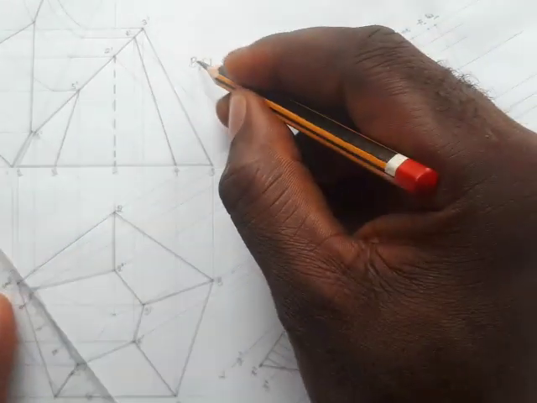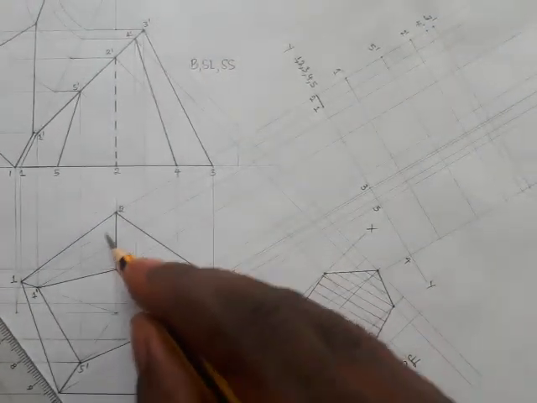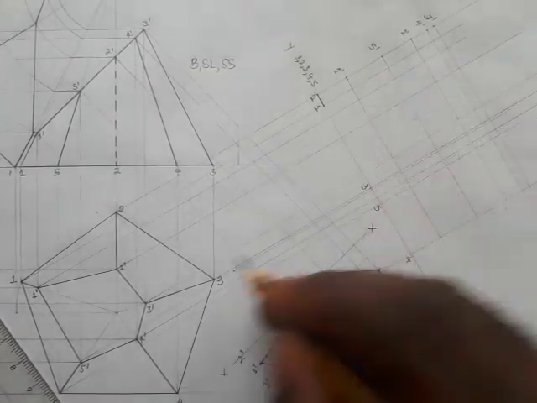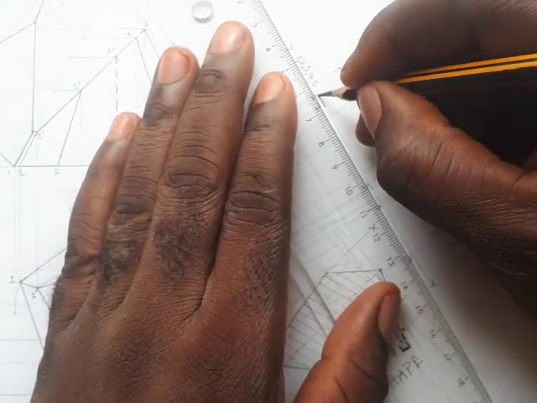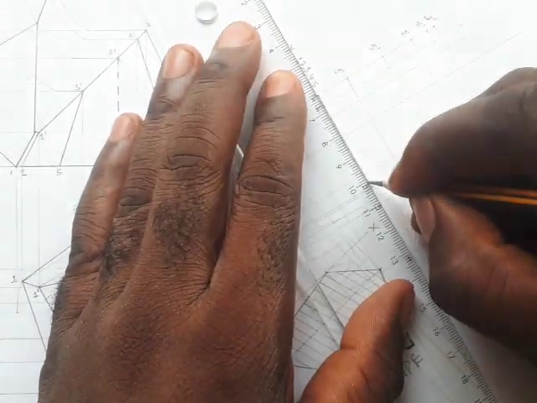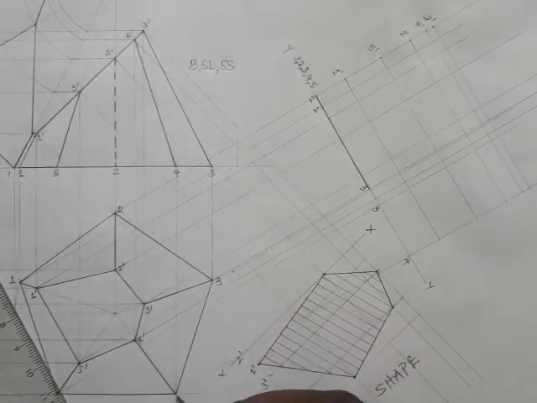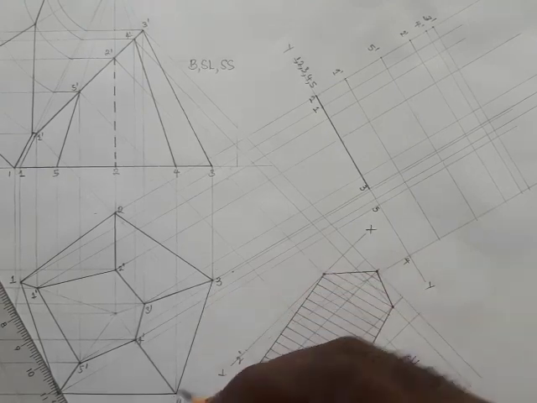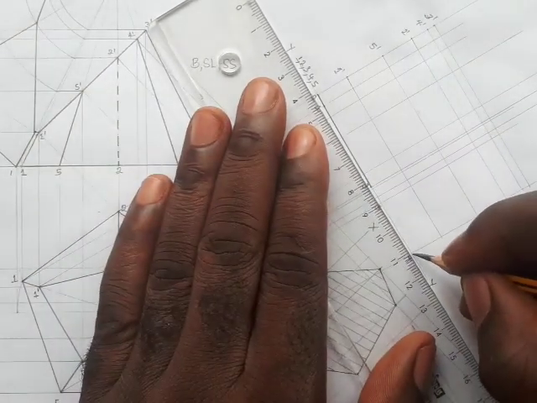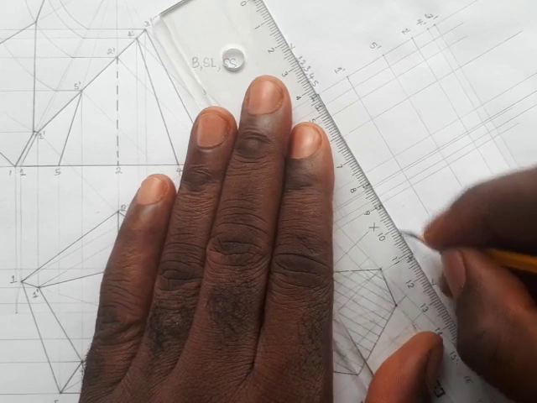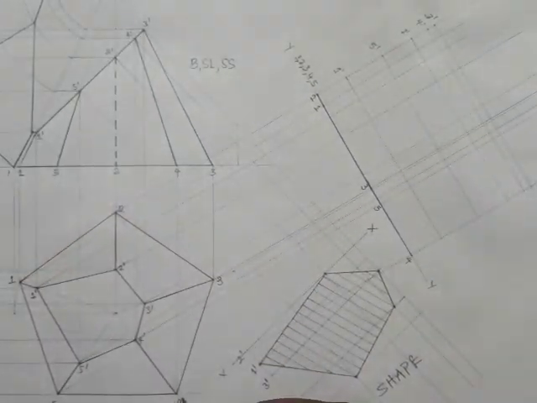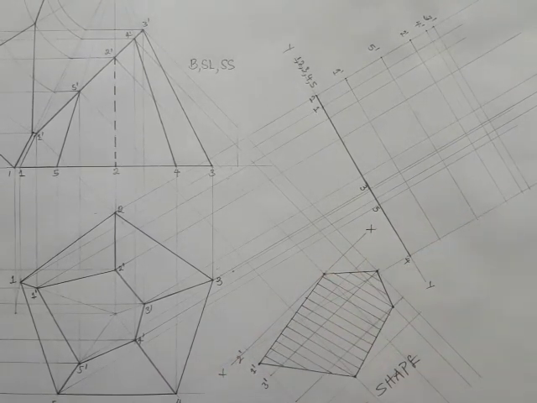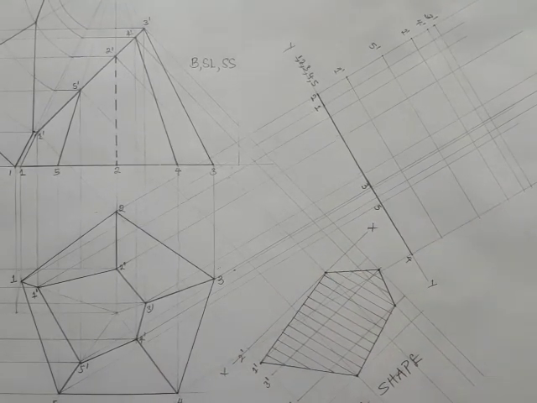Remember, I'm dealing with all the base. Then 2 joined to 3. So this is 2 and this is 3. You can see they are joined. You join it, and it's actually going to give you a straight line. Then 3 joined to 4. Remember, this is 3 and this is 4. You join 3 to 4 for the base. Then 4 joined to 5. This is 4 and this is 5. They are joined. I hope you can see that clearly.